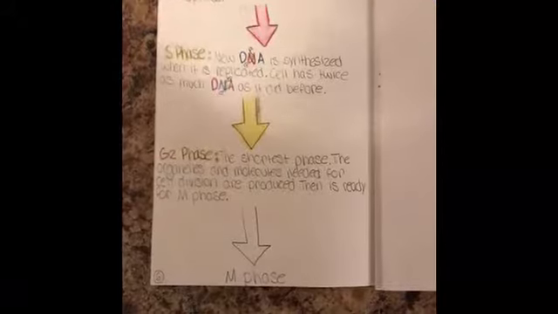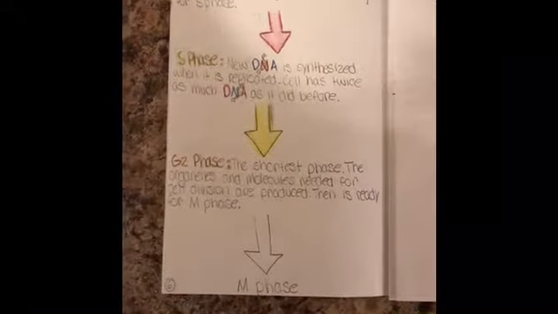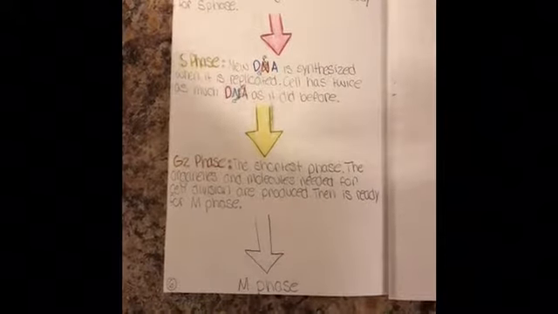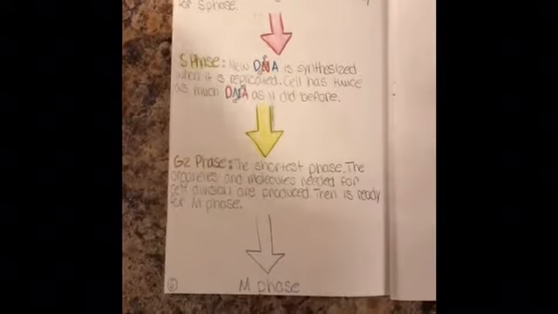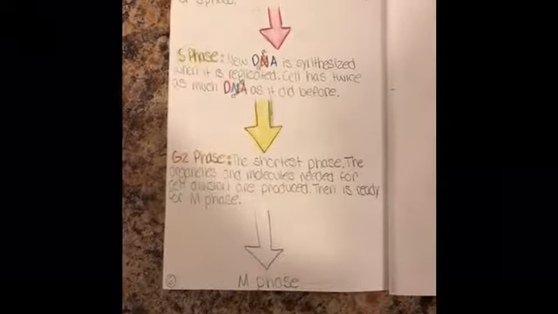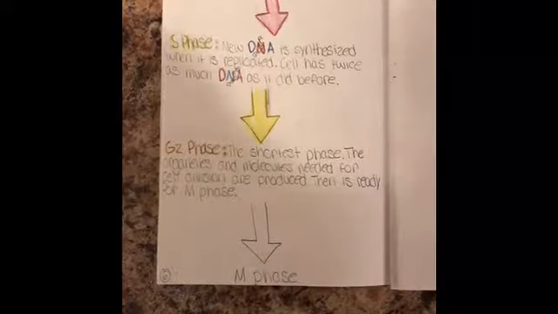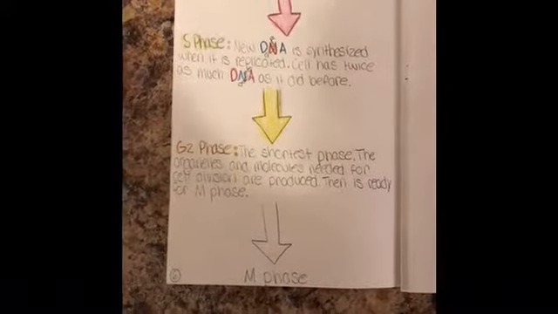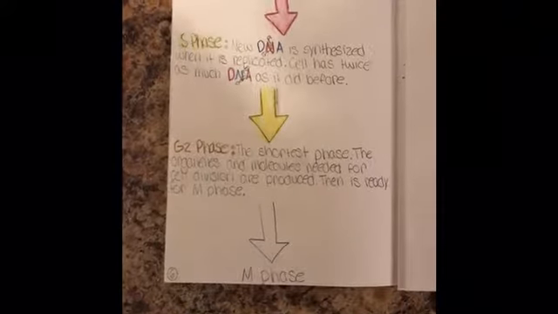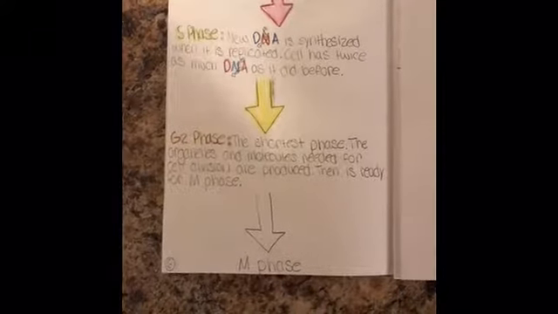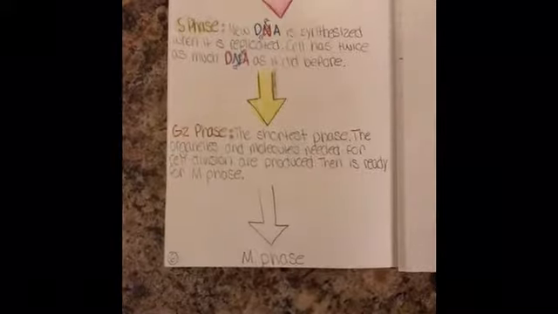G1 phase. Cells do most of their growing here. They increase in size and synthesize new proteins and organelles. It gets ready for the S phase. The S phase: new DNA is synthesized when it is replicated. The cell has twice as much DNA as it did before. G2 phase, the shortest phase. The organelles and molecules needed for cell division are produced, then the cell is ready for the M phase.